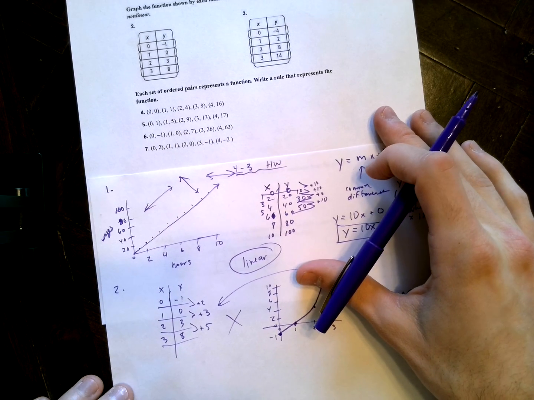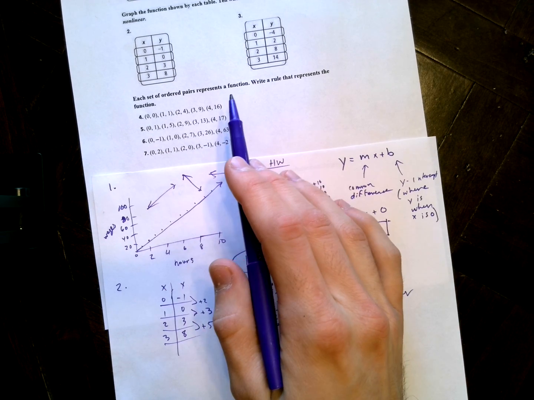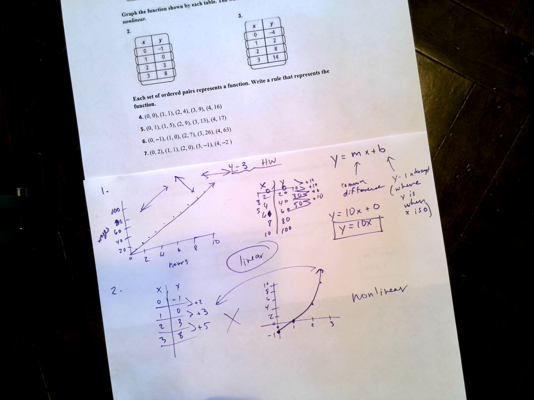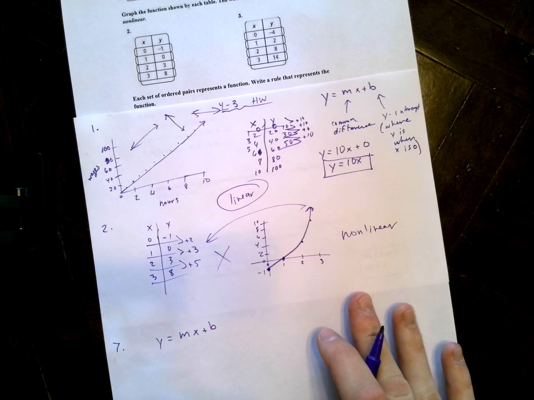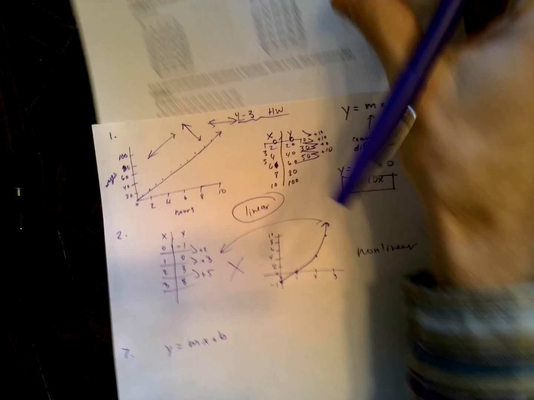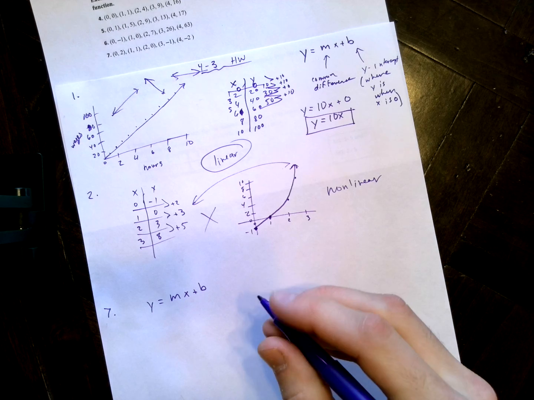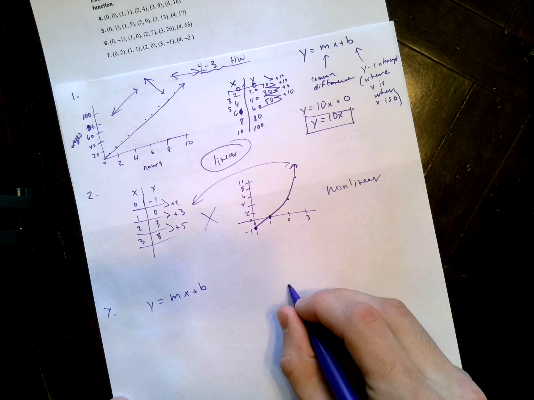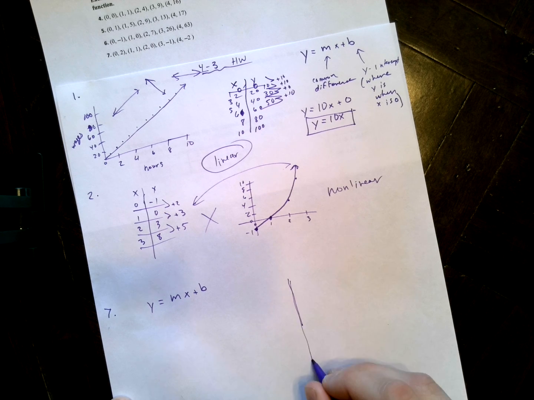Moving on to number 7. Each set of ordered pairs represents a function. Write the rule that represents the function. So we're thinking about our y equals mx plus b. They already told us that it was a function. That means it's going to be linear here. Or most likely, I don't think so, actually, for sure. So I'm going to start by writing these in a table. I see them up there. I'm looking at number 7. I'm just going to put mine in a table.